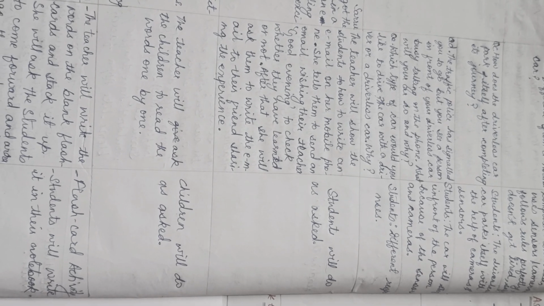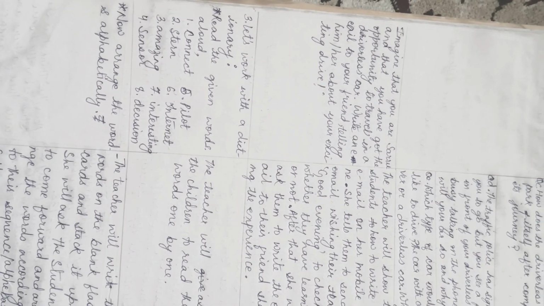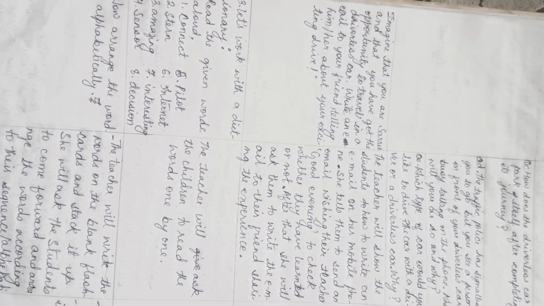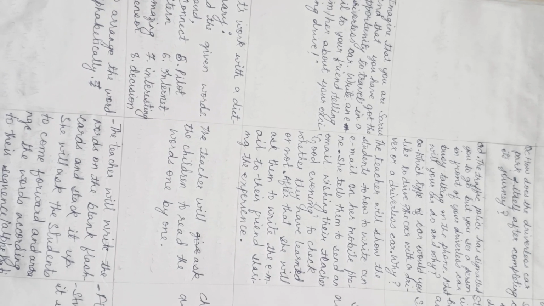Which type of car would you like to drive? The car with a driver or a driverless car? Why? Students give different responses. Now, imagine that you are Saru and that you have got the opportunity to travel in the driverless car. Write an email to your friend telling him or her about your exciting drive.